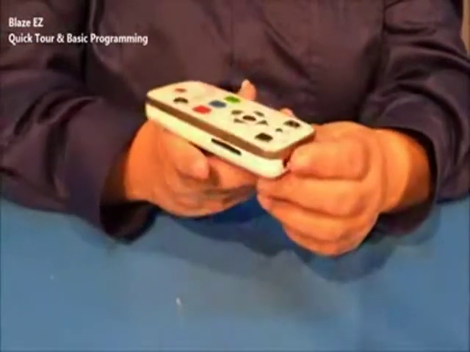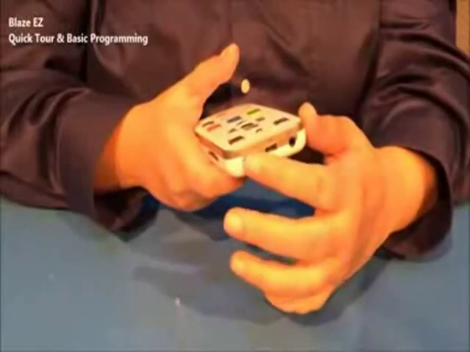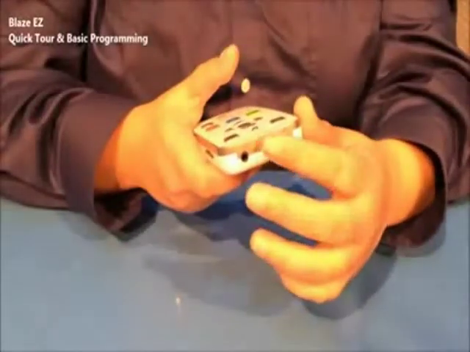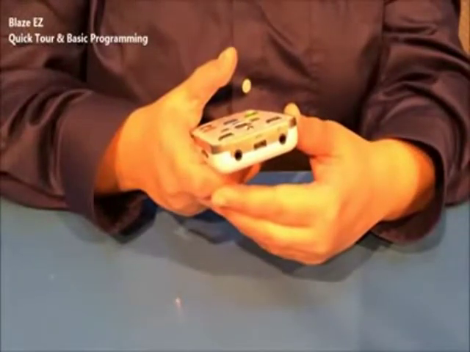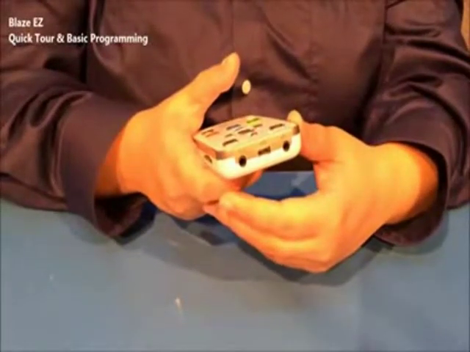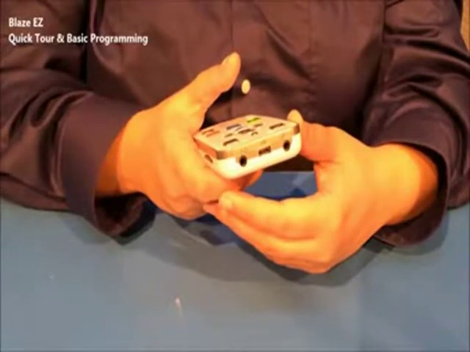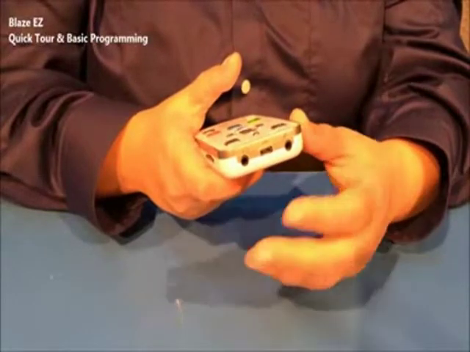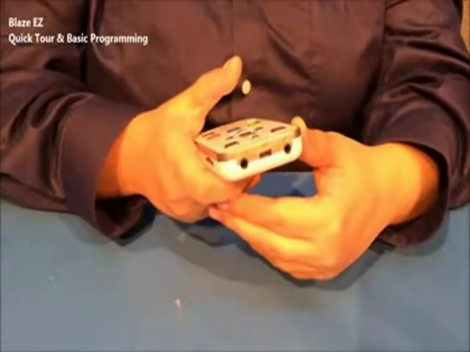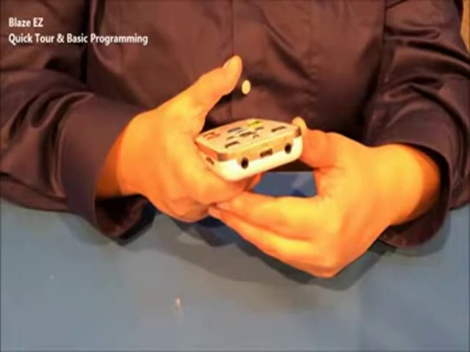And moving down to the bottom edge, we have 3 ports. We have the headphone jack, we have the micro USB port, and we have the stereo microphone jack. The micro USB port is used to connect the Blaze EZ to a PC, to connect it to the AC adapter, and also to connect the OCR remote. With the stereo microphone jack, you can connect a stereo mic or a line-in source.